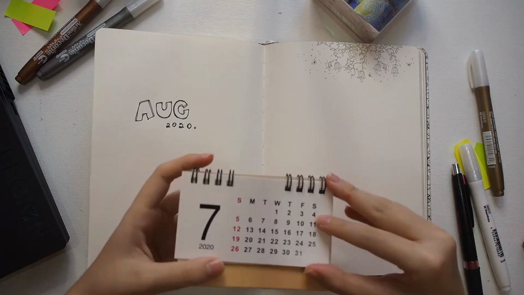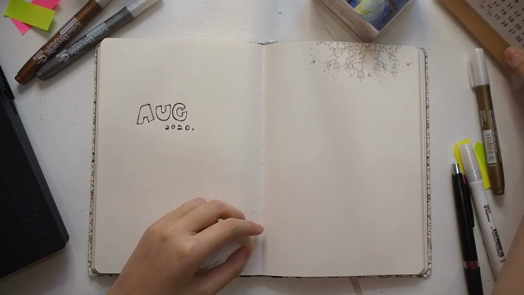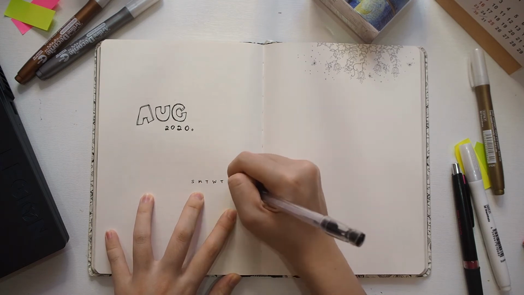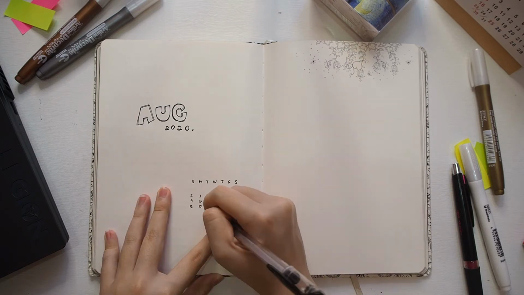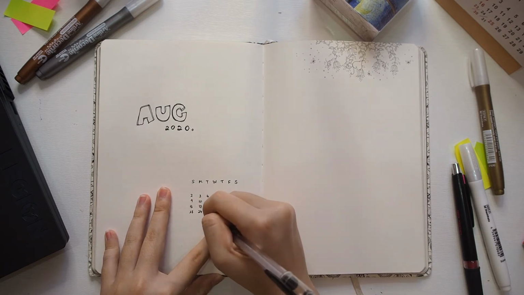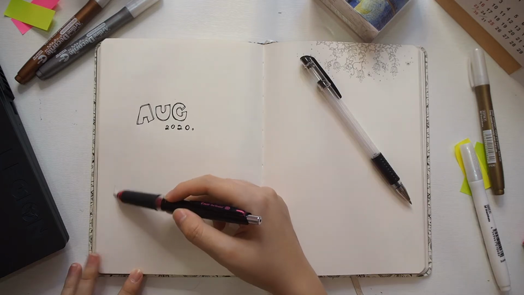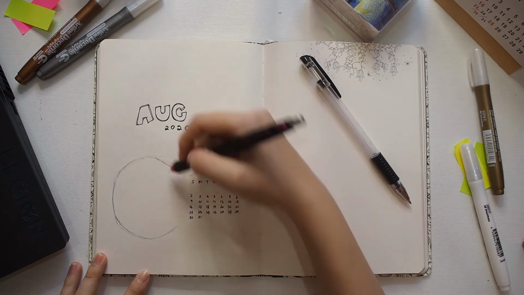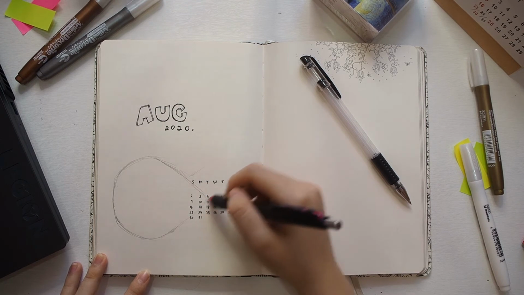Okay, so for the first page, I just wrote, off center, August 2020, and then below it is the calendar. After that, I drew the infinity symbol passing through the calendar, because an 8 on its side is the infinity symbol and August is the 8th month of the year, so I mean it fits.